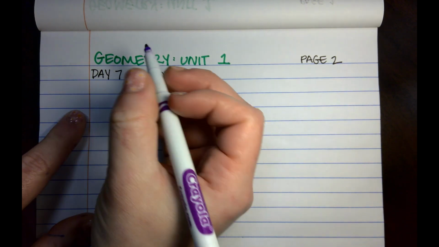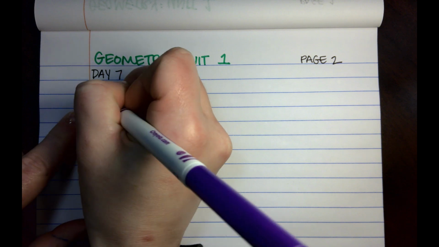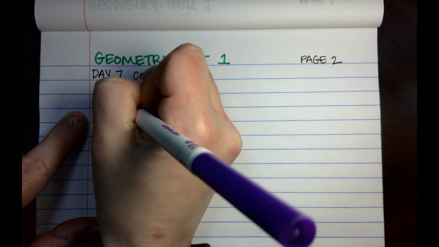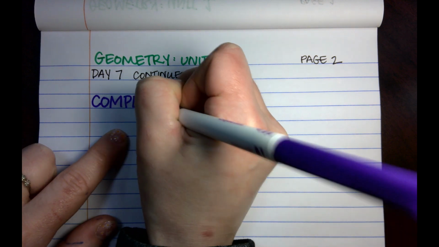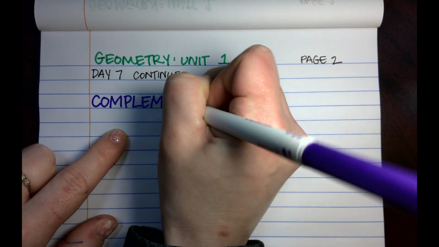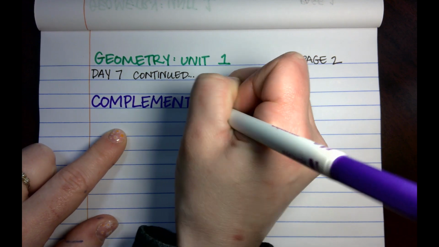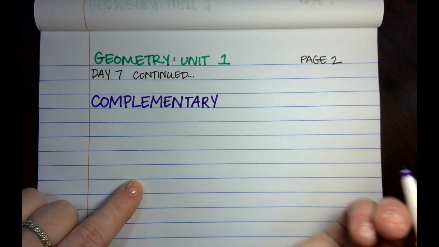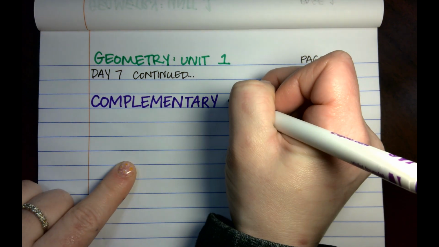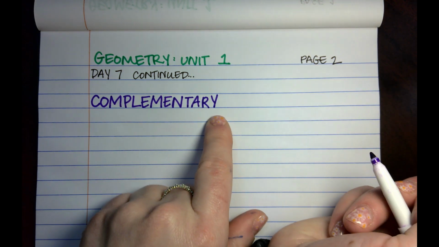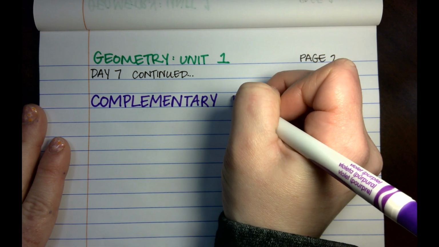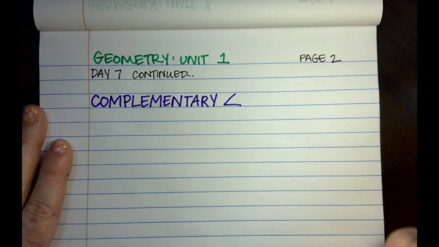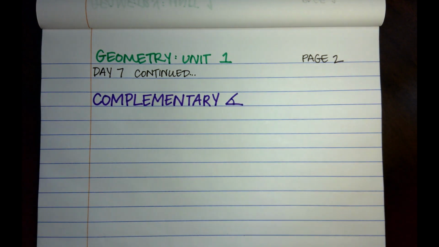Let's first write complementary. Complementary. And then instead of writing out the word angles, this is the symbol for angles that I always like to draw. It's just going to be like an angle and a little arc in it.